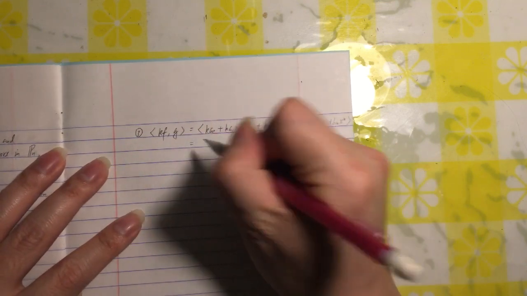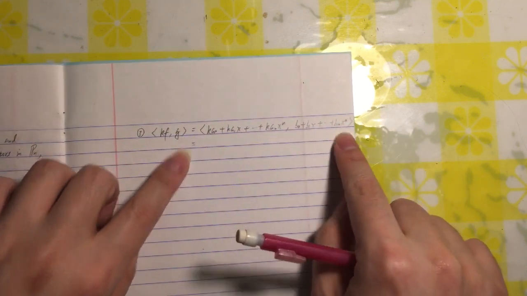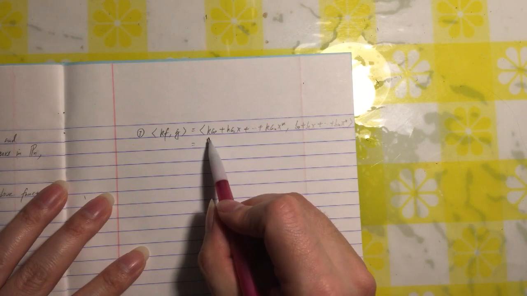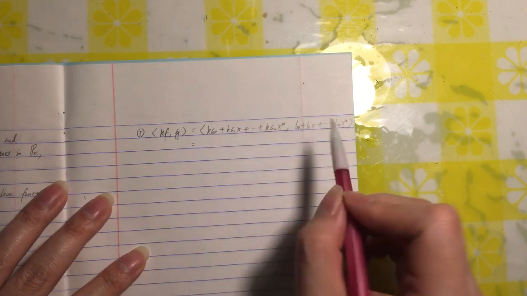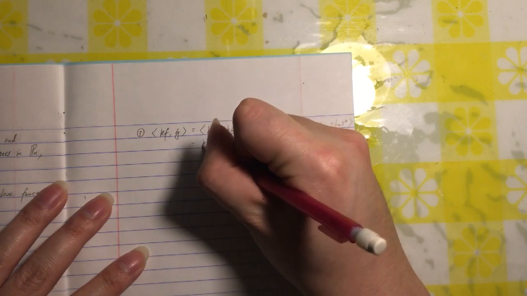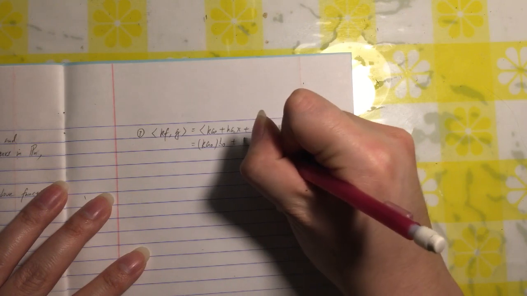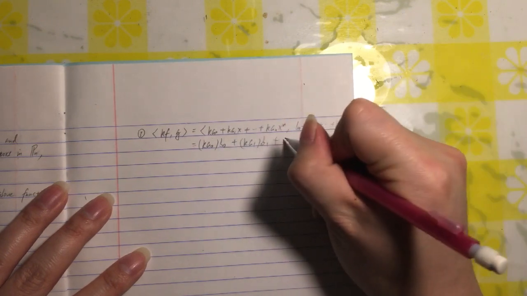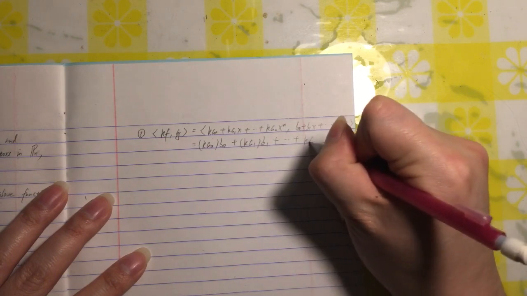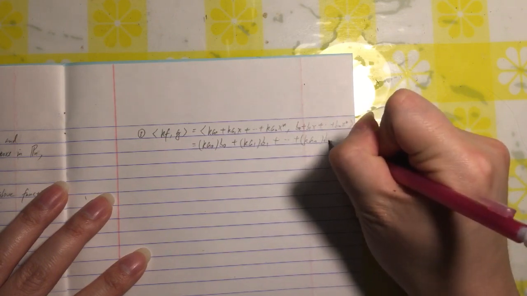Then when we apply this function, we multiply the corresponding coefficients. I have ka0 times b0 plus ka1 times b1 plus ... plus kan times bn.